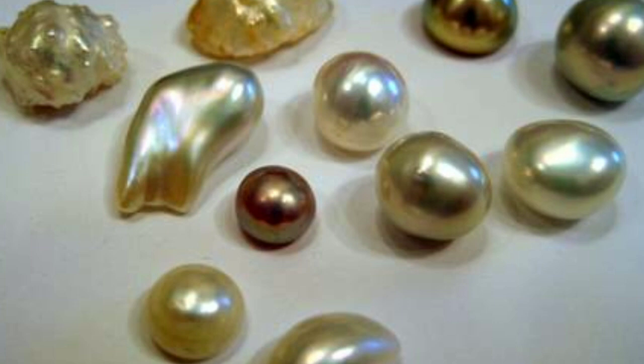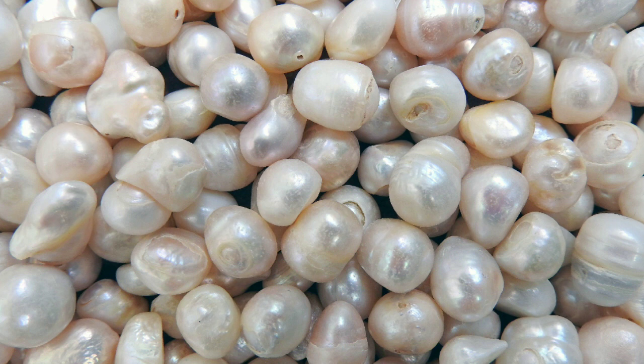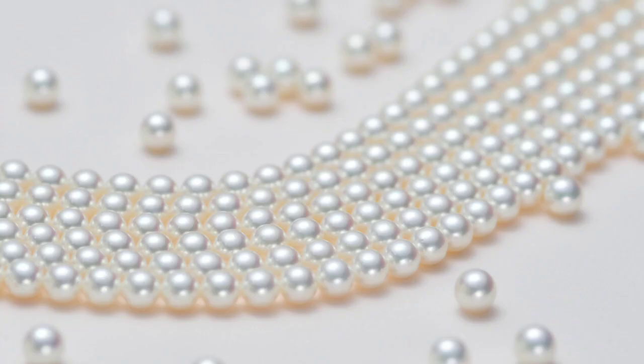Natural pearls form in the body or mantle tissue of certain mollusks, usually around a microscopic irritant, and always without human help of any kind. Cultured pearls' growth requires human intervention and care.